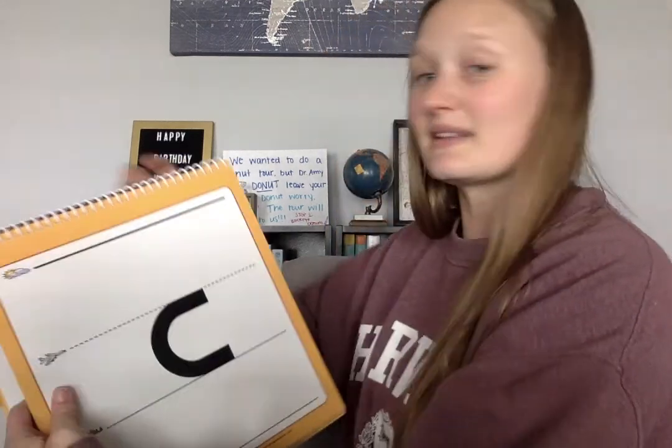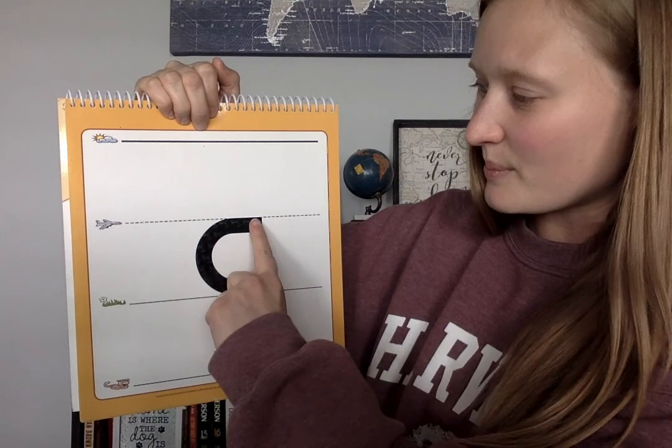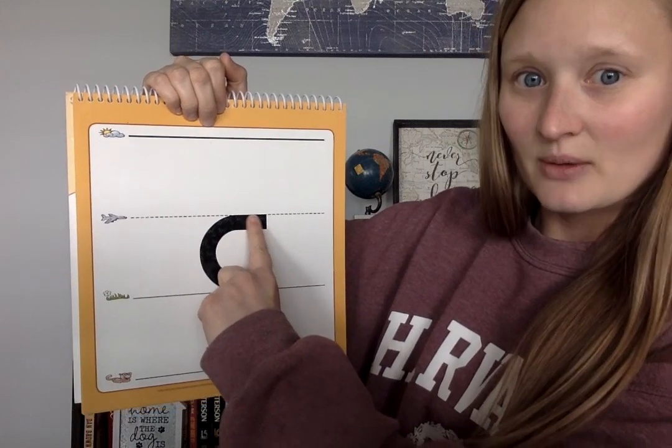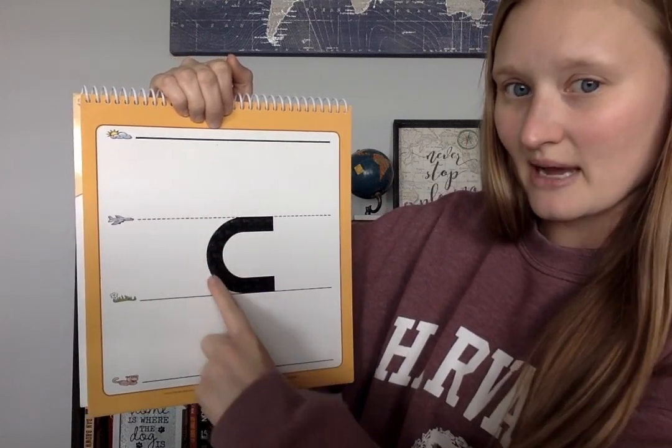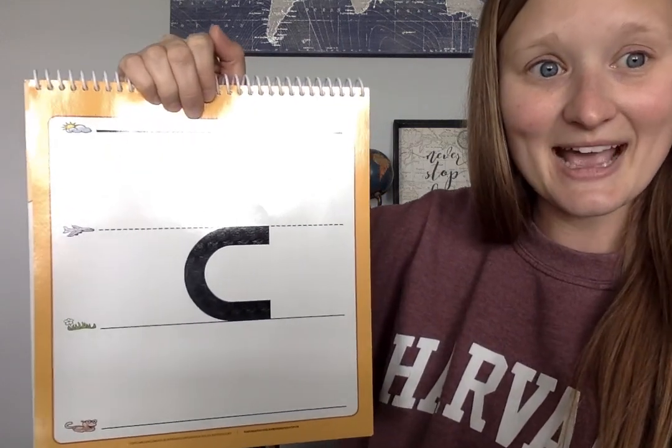Our first plain line round letter is the letter C. We point to the plain line. We curve around to the grass line. C, cat, K. Good work. Go ahead and erase your board.